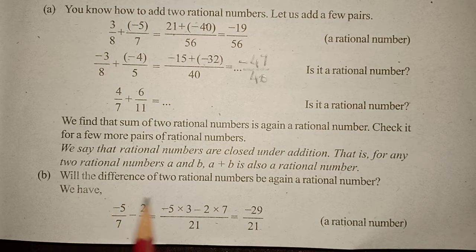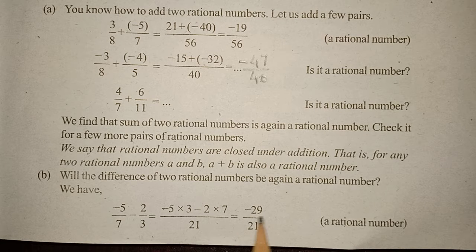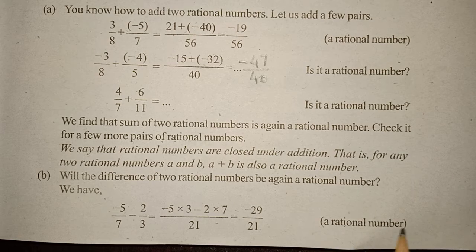Will the difference of two rational numbers be again a rational number? We have minus 5 upon 7 minus 2 upon 3, making their denominators same by taking out the LCM. We got the answer minus 29 upon 21, which is a rational number.